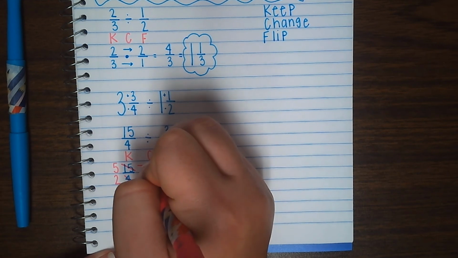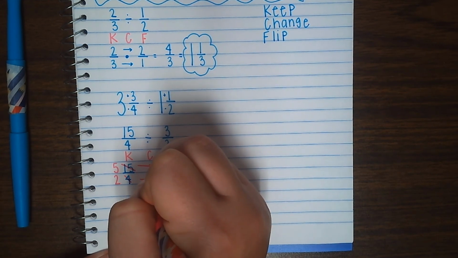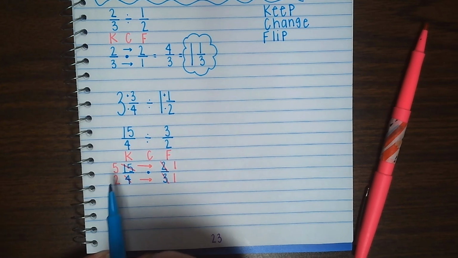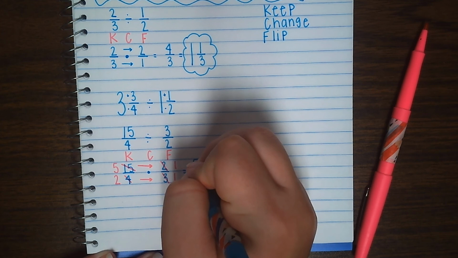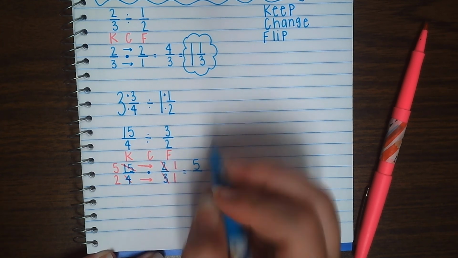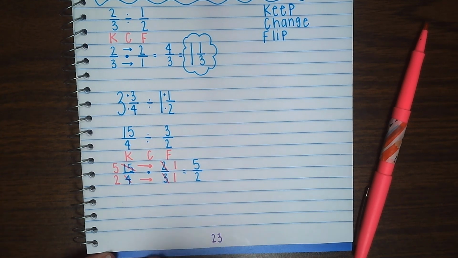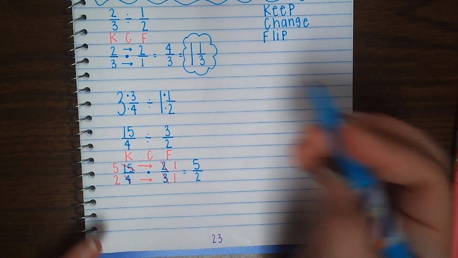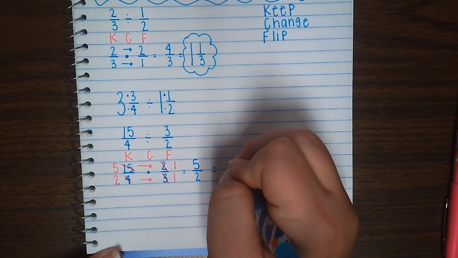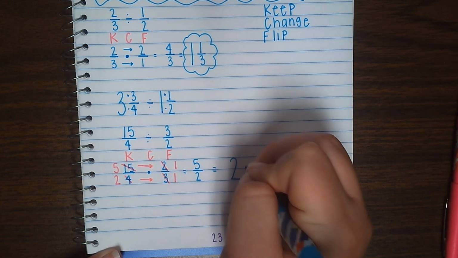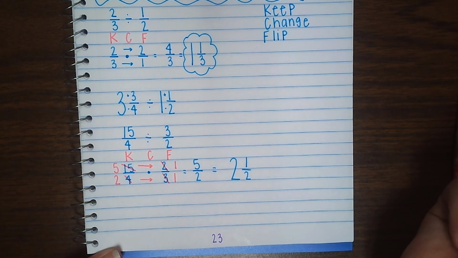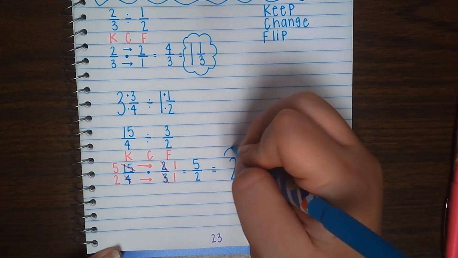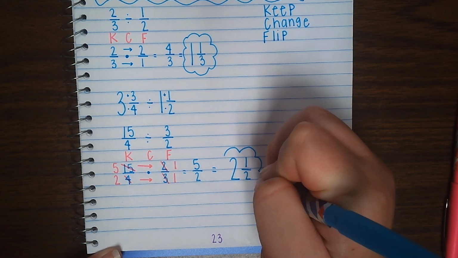Multiply straight across. 5 times 1 is 5. 2 times 1 is 2. 2 can go into 5 2 times with 1 left over, and our denominator stays the same. So our answer is 2 1/2.